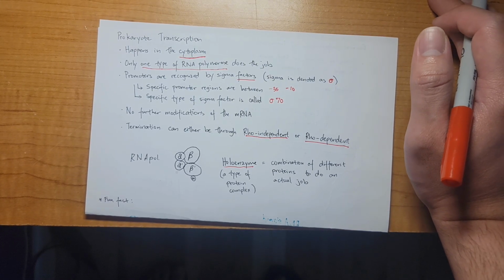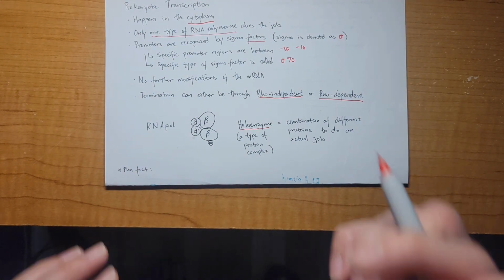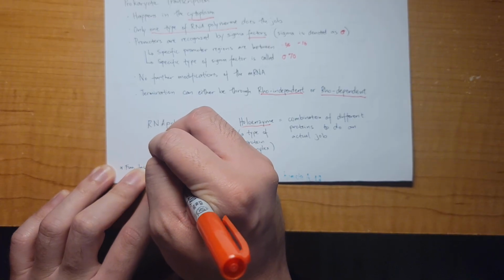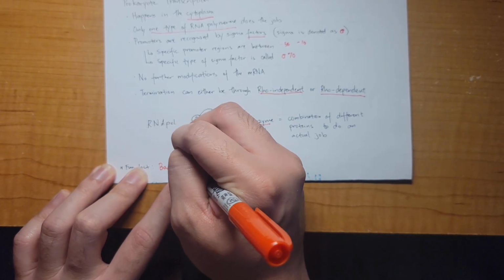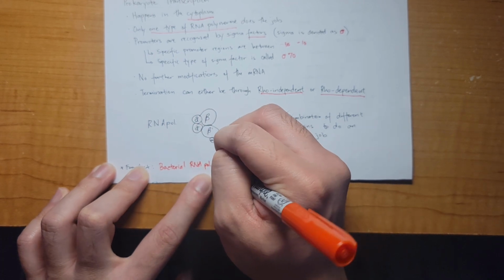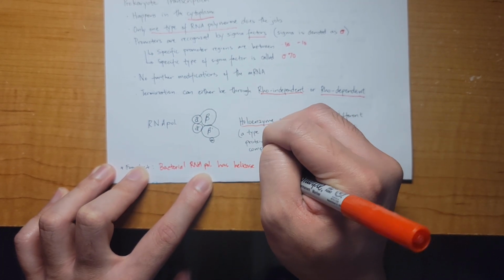One fun fact I want to share about RNA polymerase: this is only for bacteria. Bacterial RNA polymerase has helicase activity.